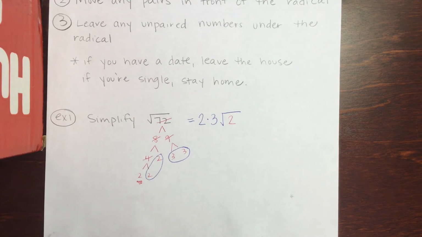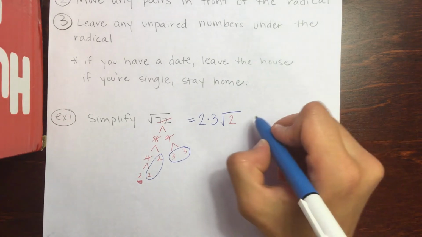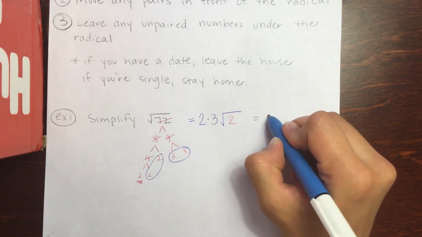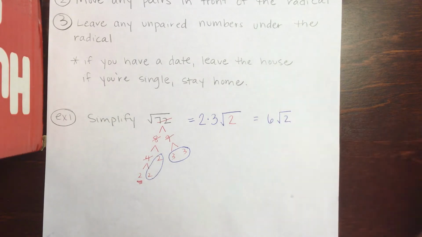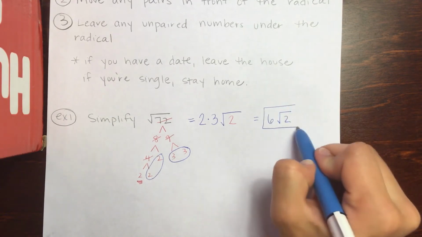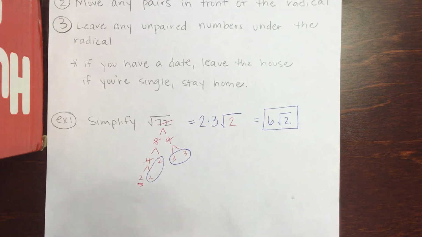Now, multiply everything together that's on the outside and multiply everything together that's on the inside. 2 times 3 is 6, and there's nothing else underneath the radical here, so this is just a 2. So the square root of 72 equals 6 times square root 2 in its most simplified form.